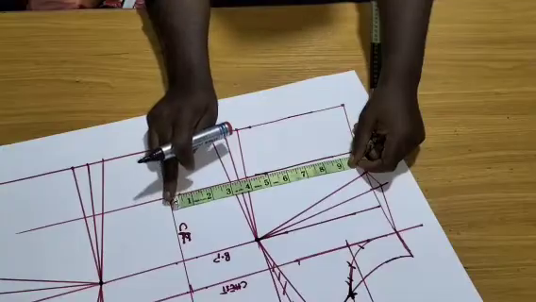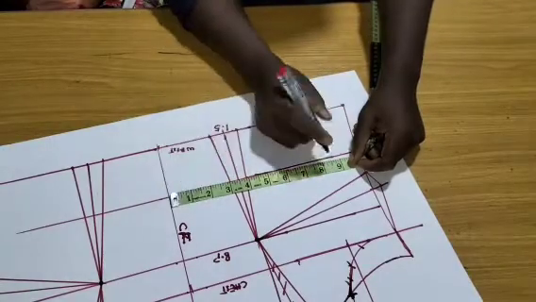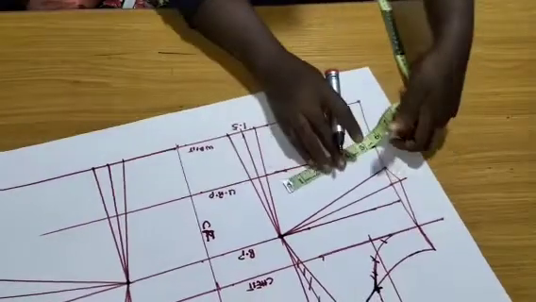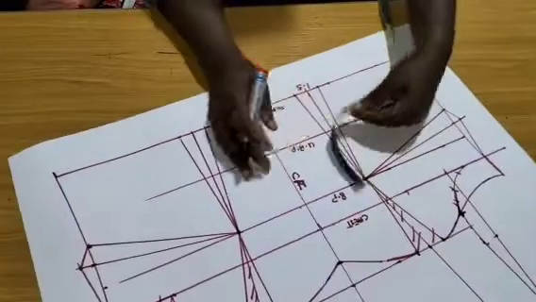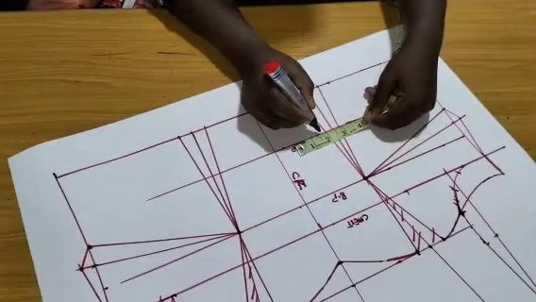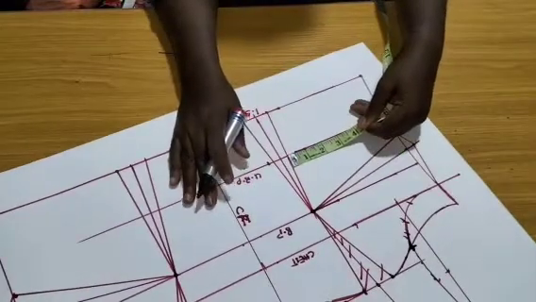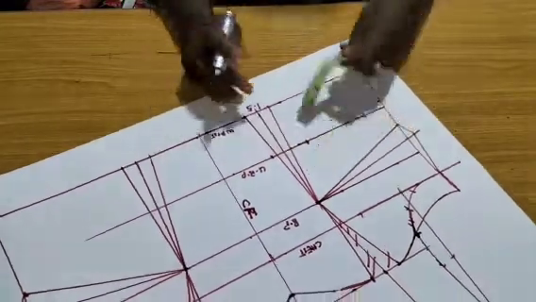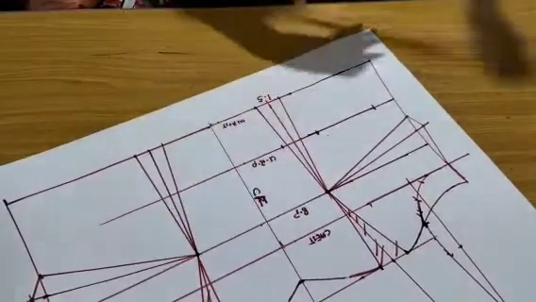So my under bust circumference divide by 4, my under bust is 35, divide by 4 is 8.75. I'll mark. Then whatever you have left here, I have about 1.25. So I'll come here and put 0.25, and the bigger one, which is 1, I'll put it over here. So what I'm doing here, I'll still repeat it here.